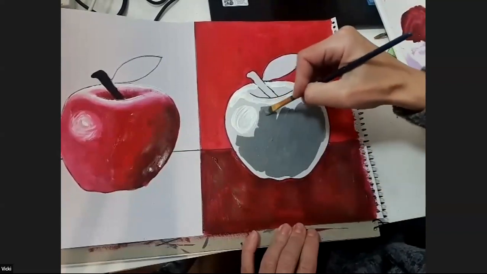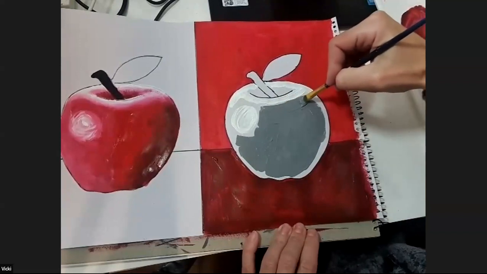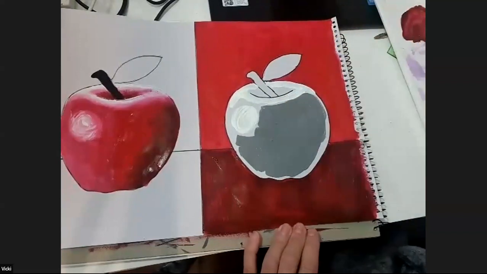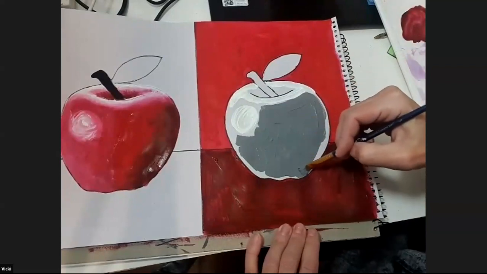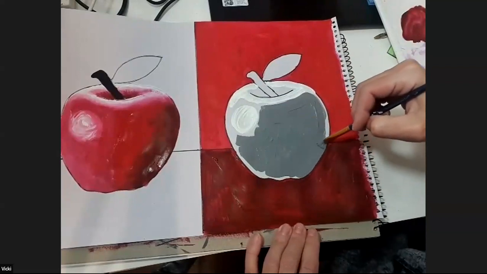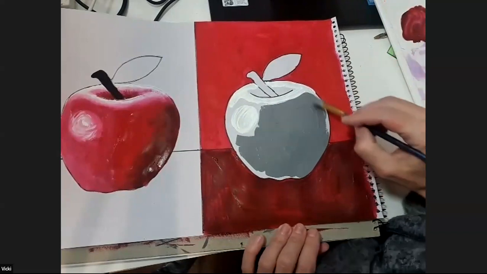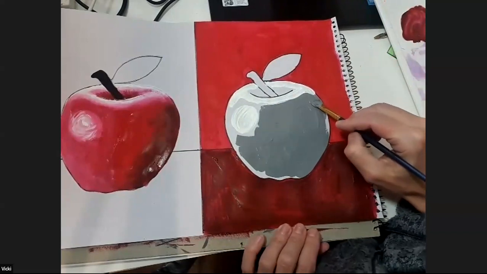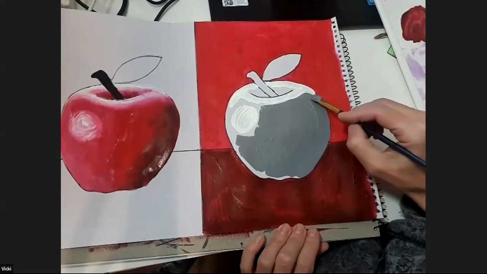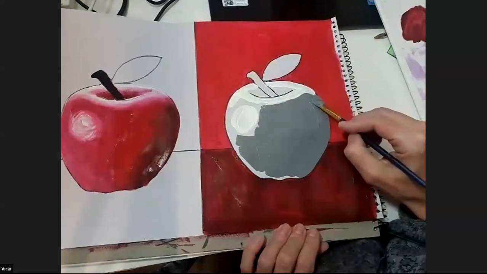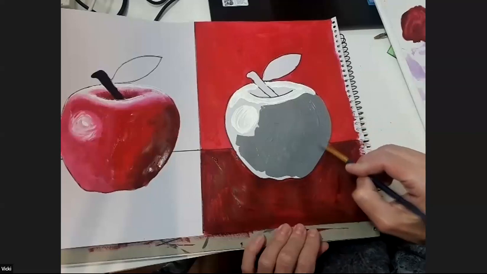I'm making sure that when I get close to the white, I'm not touching the white. Yeah, I just want it to be outside of white, not touching it.